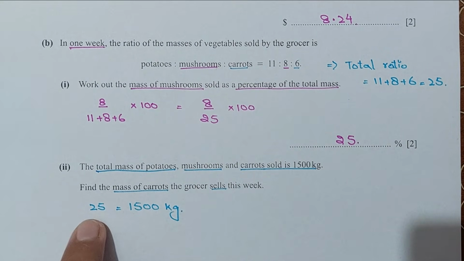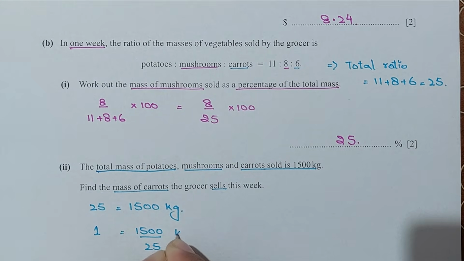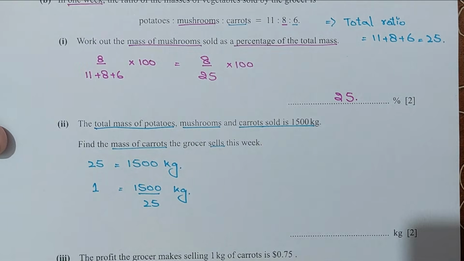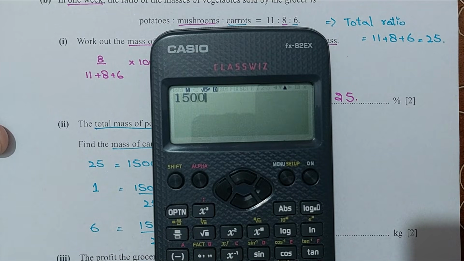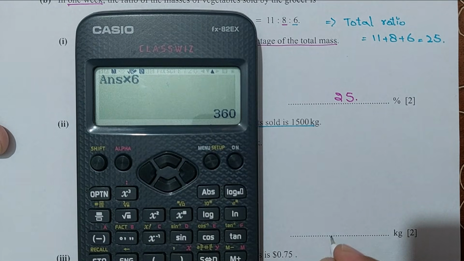If the total ratio 25 equals 1,500, then one ratio equals 1,500 over 25 kilograms. The carrot ratio is 6, so 6 is equivalent to 1,500 divided by 25 multiplied by 6 kilograms. Simplifying, that is 360 kilograms.